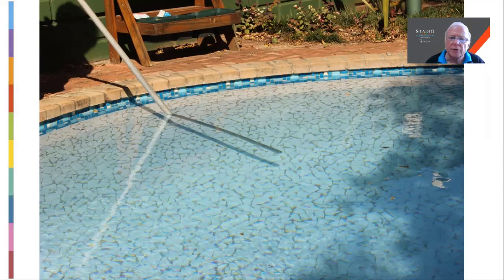Science outside. You saw we were at the pond. This was one I came across earlier in the year when I was cleaning my swimming pool. It's fascinating to look at this one. Look at the shadow. The shadow is straight, but because of refraction, the pole appears to be bent. And then, of course, you've got some reflection there as well.